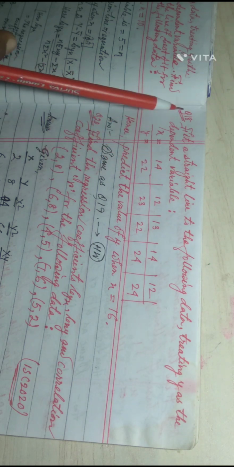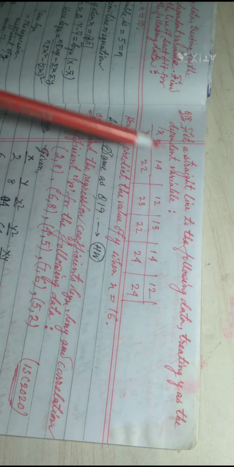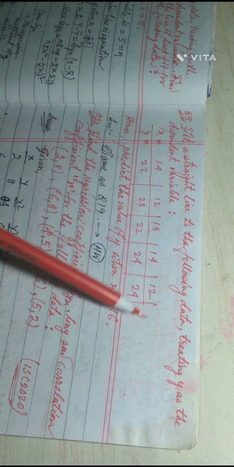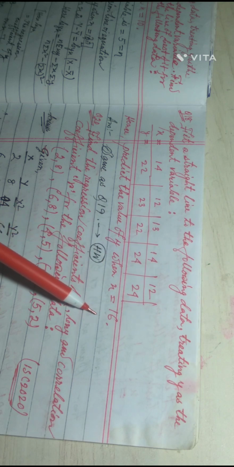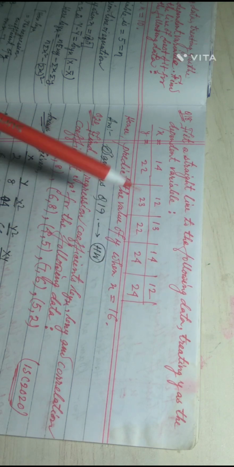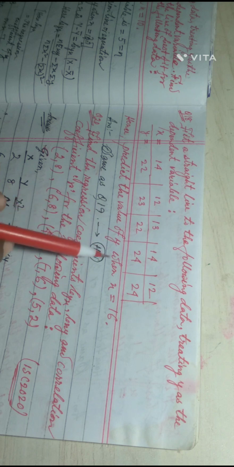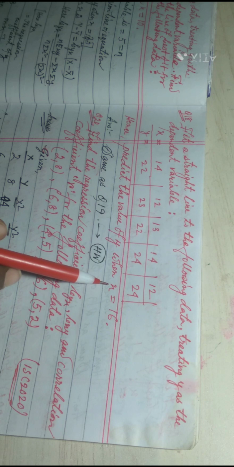Now we are discussing question number 18. Fit a straight line to the following data, treating y as the dependent variable, where the table gives x and y, hence predict the value of y when x equals 16. So at first we have to create a regression line of y on x. Okay, and after that, in that equation of the line, we have to put x equal to 16, then we will get the value of y, and this will be the answer.